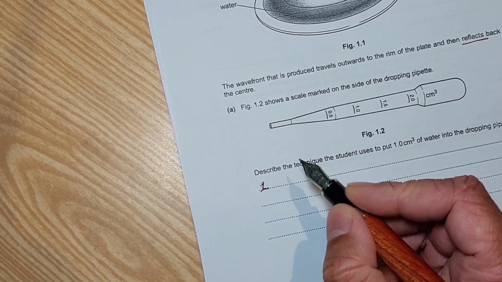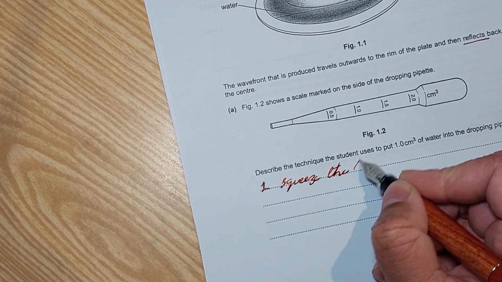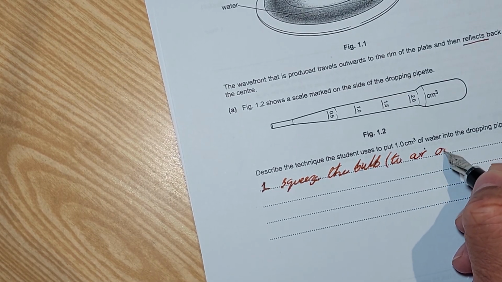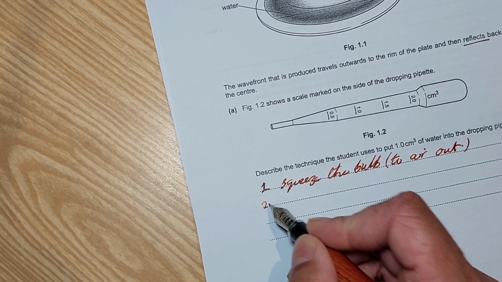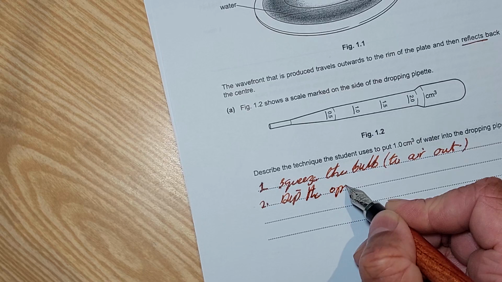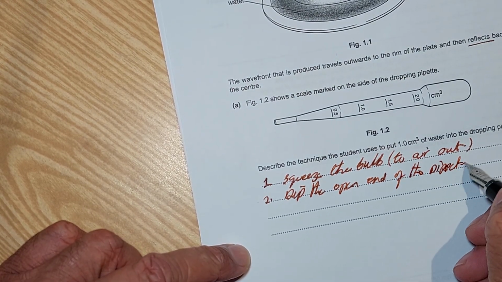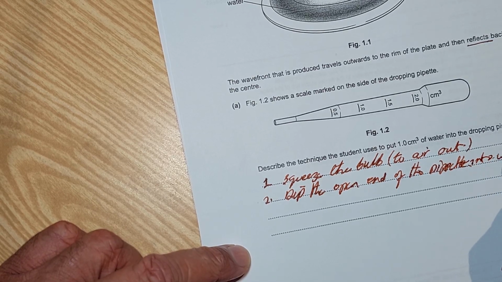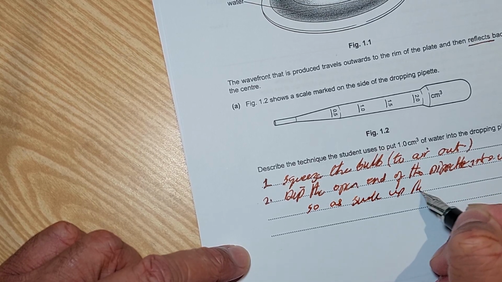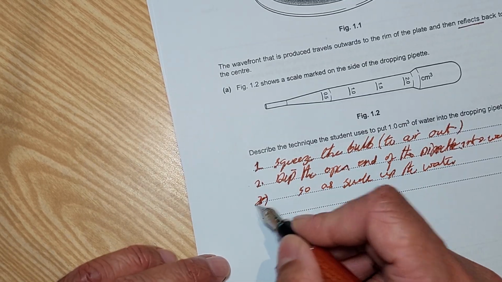Your first point is that you have to squeeze the bulb, to let the air out. The second point is to dip the open end of the pipette into water so as to suck up the water.